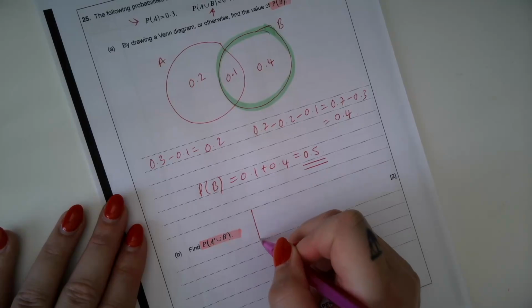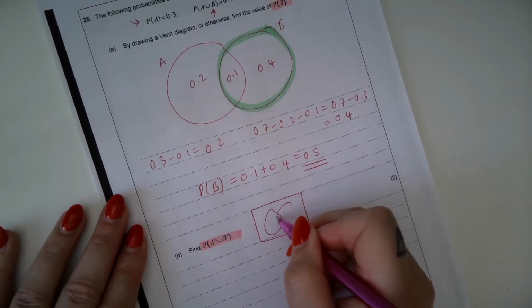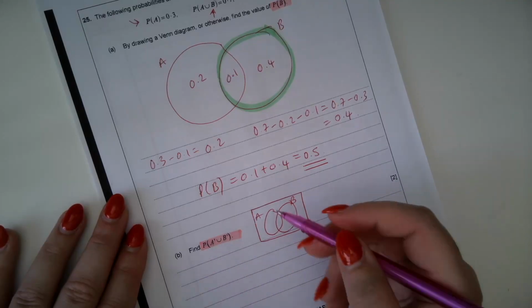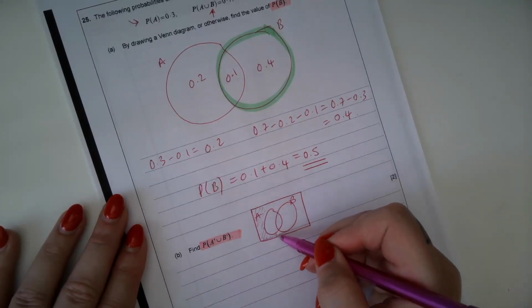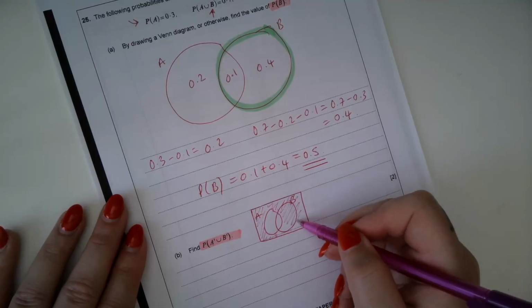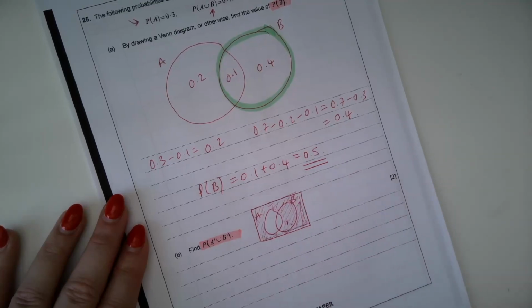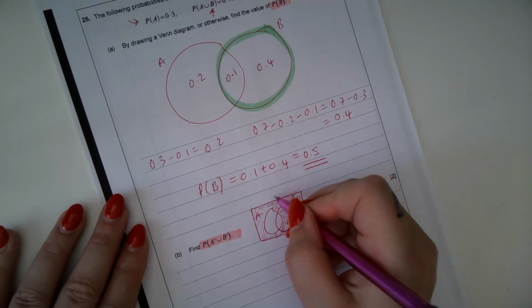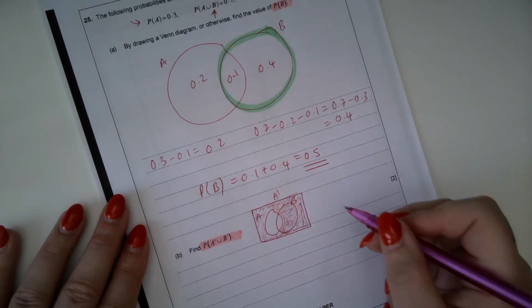Okay, so I'm going to do a little bit of sketching here. So if this is our Venn diagram, we've got A and B. For it to not be in A, it would be everything that isn't included in the A circle. Okay? So that would be A complement.